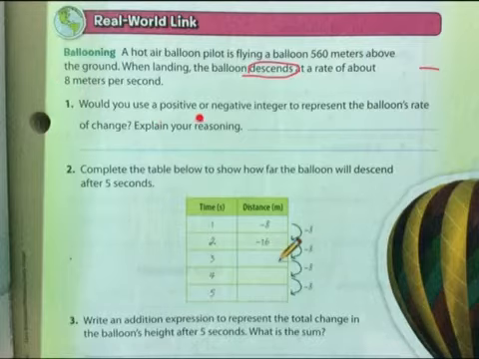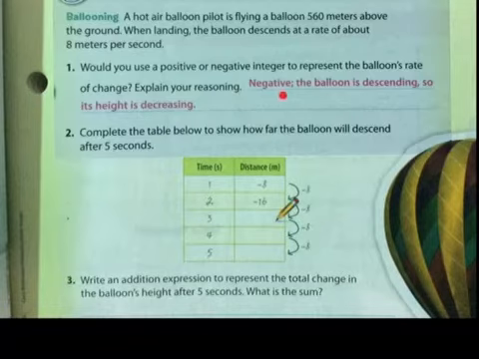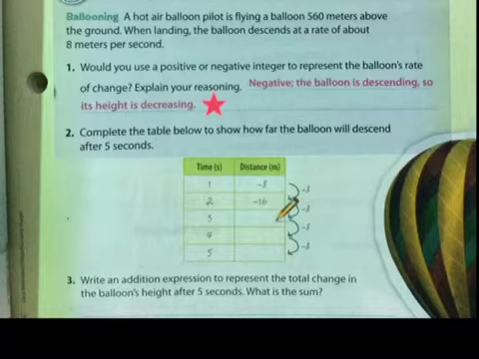Would you use a positive or negative integer to represent the balloon's rate of change? Explain your reasoning. Because it says descent, we have to use a negative. Descent means to go down, so let's explain that. We would use a negative. The balloon is descending, it's going down, so its height is decreasing. Please place a star right there.